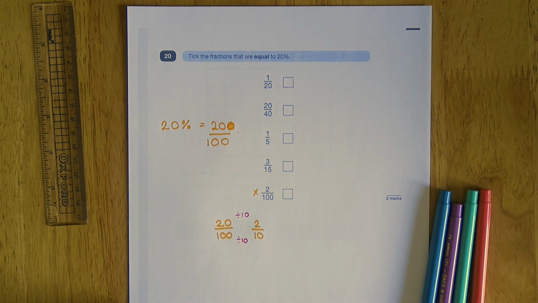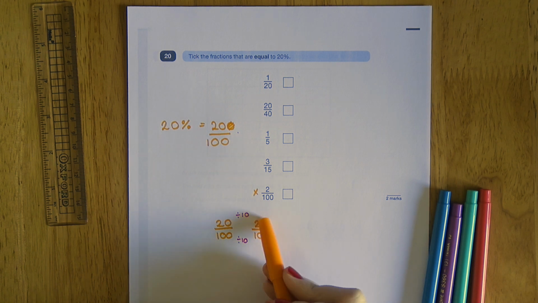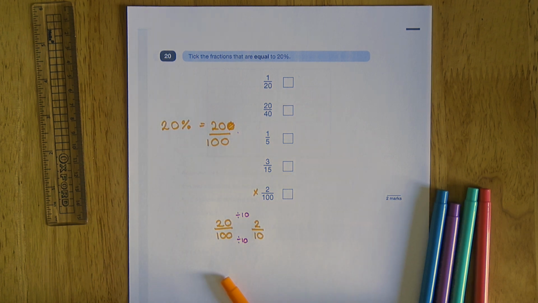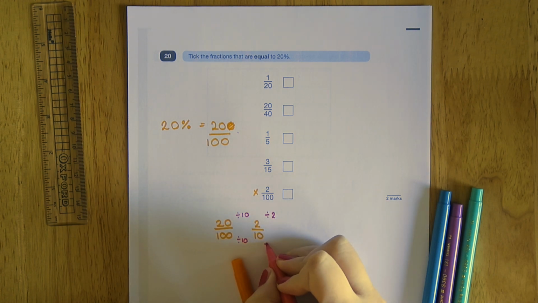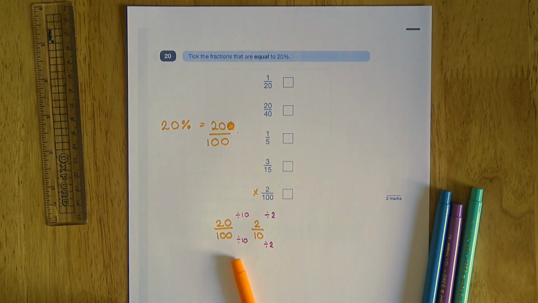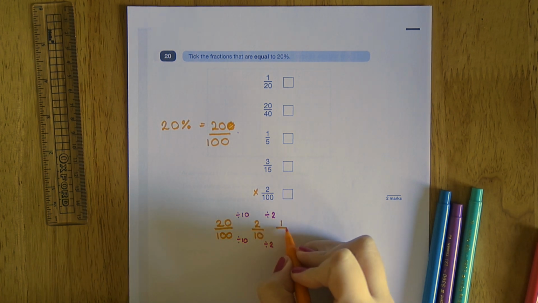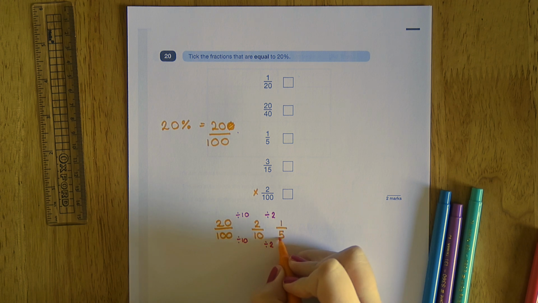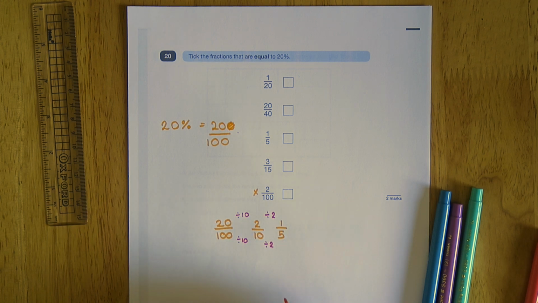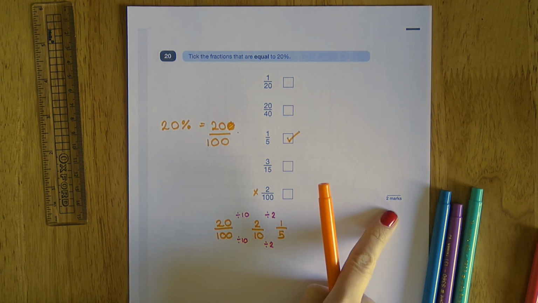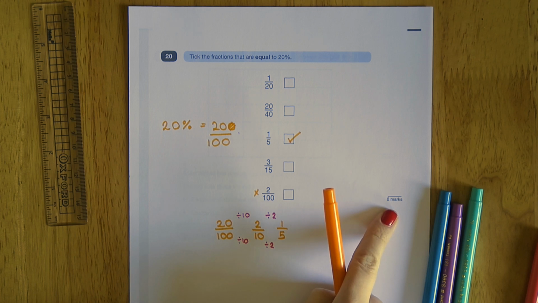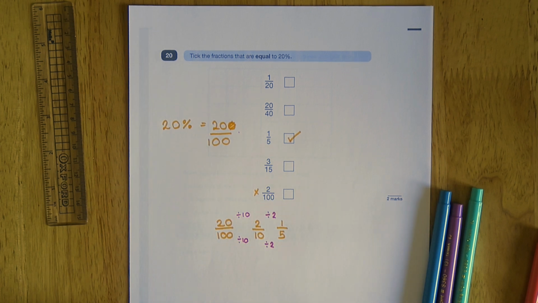So 2 tenths can't be the same size as 2 hundredths, so it's definitely not going to be that one. I notice that 2 and 10 can both be divided by 2, so I'm going to simplify it further. 2 divided by 2 gives me 1 as the numerator, and 10 divided by 2 gives me 5 as the denominator, so that's 1/5. I know there's definitely going to be more than one to tick because you get 2 marks for this question, so I know I need to keep looking.